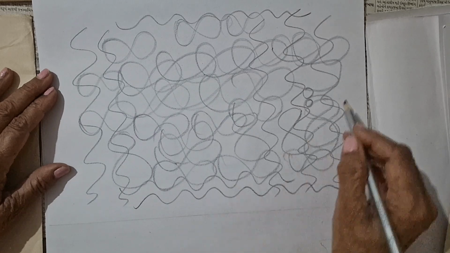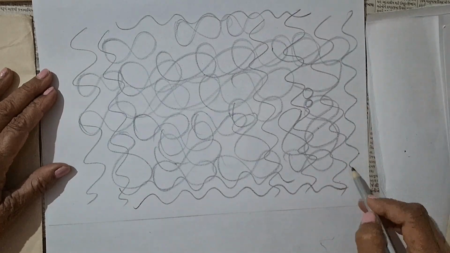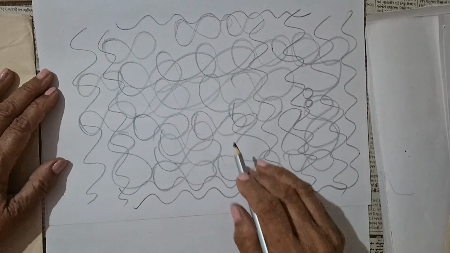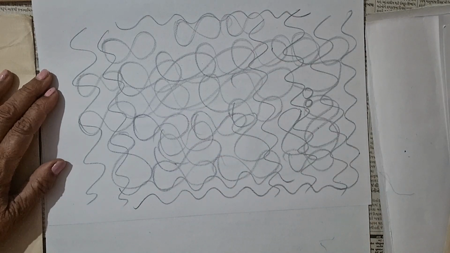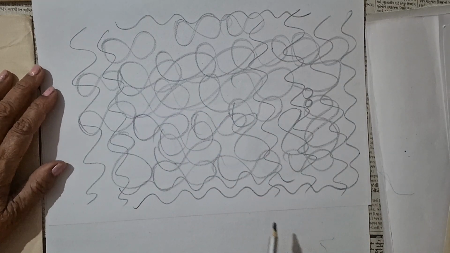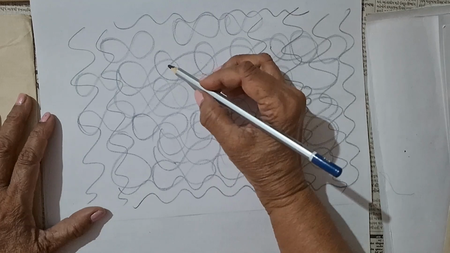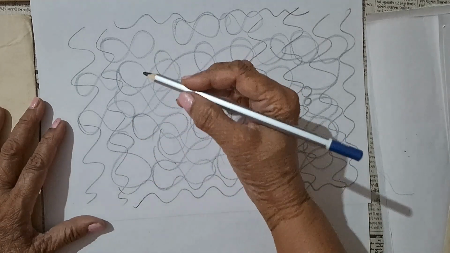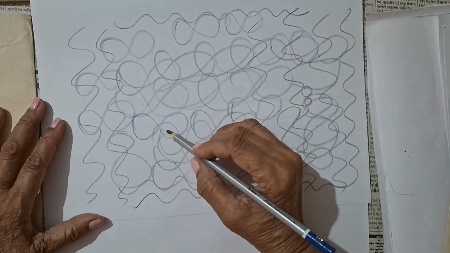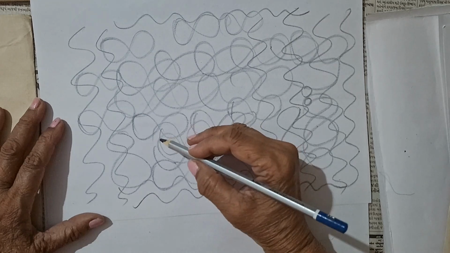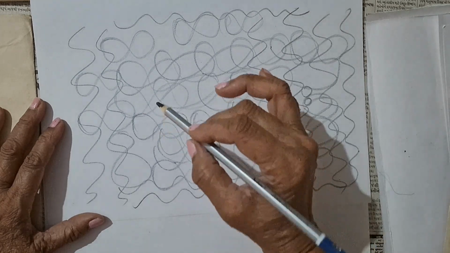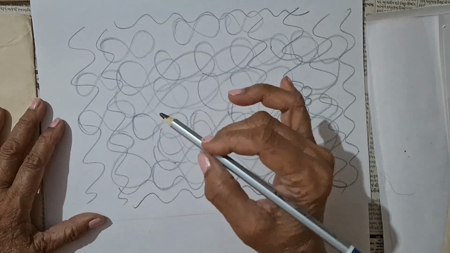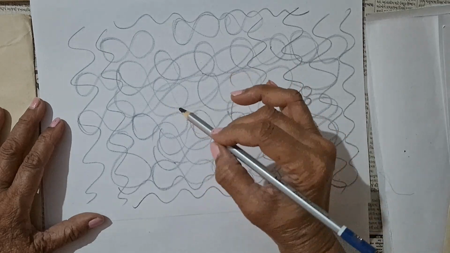Keep on moving your hands. The more you practice, you get a kind of relationship. Your hand feels more flexible than the previous day. And there is a kind of relationship that comes between your pencil and your fingers.